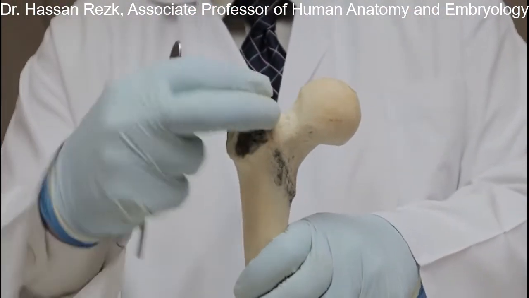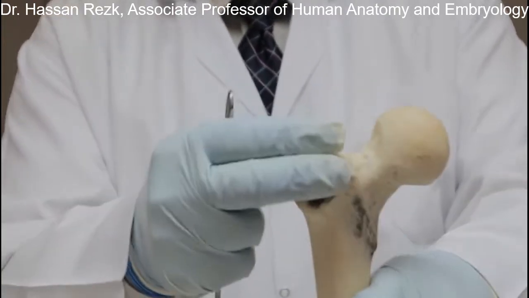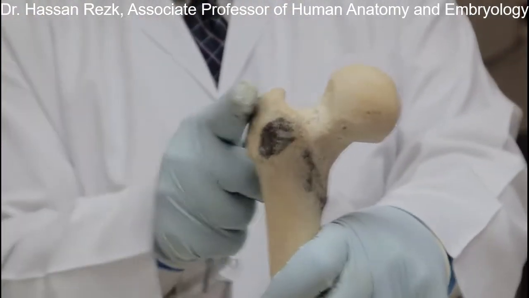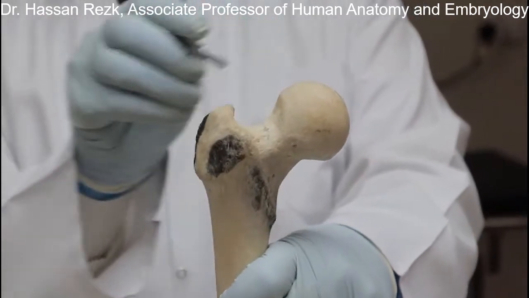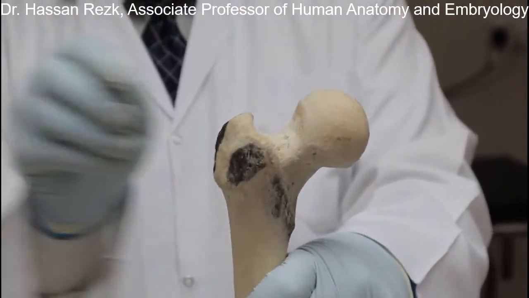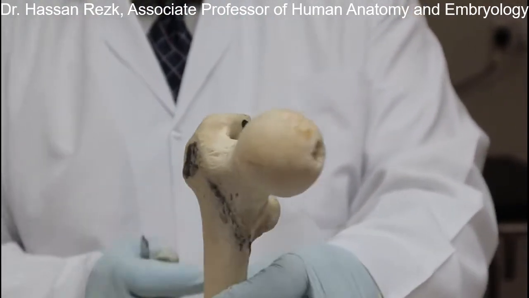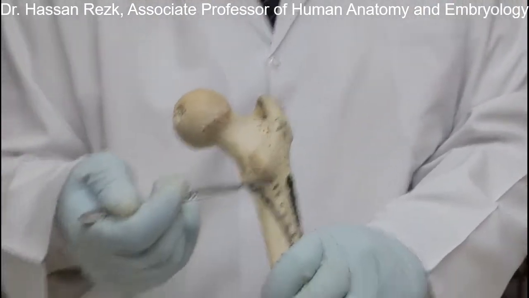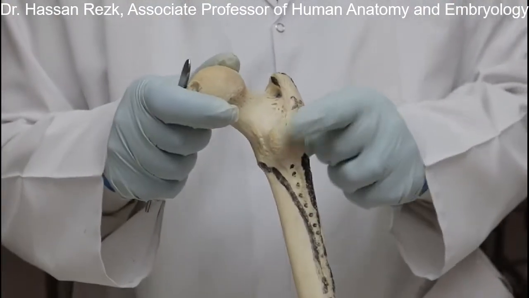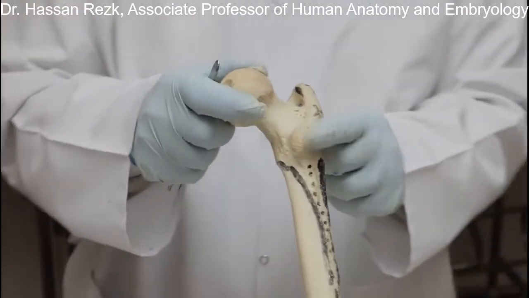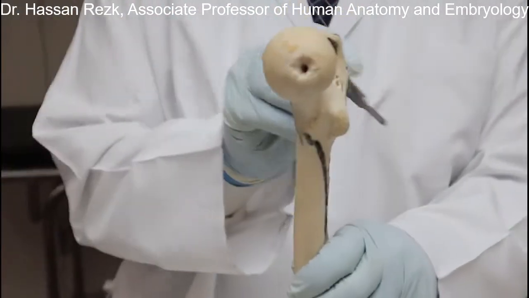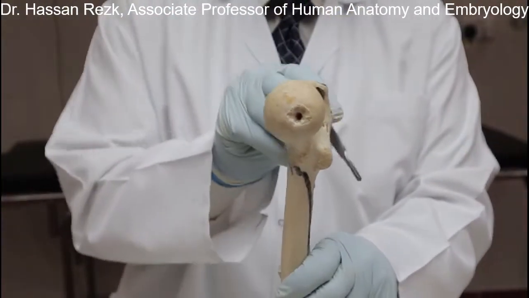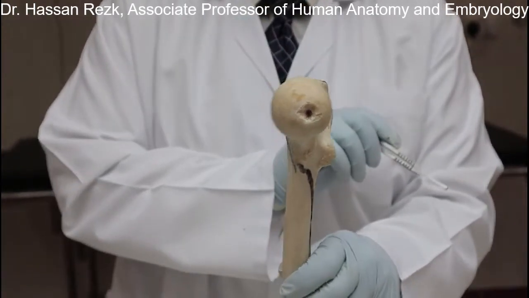Then this is the greater trochanter, that lies lateral, in the opposite direction to the head. And this small projection is known as the lesser trochanter, and the lesser trochanter projects posteromedially.